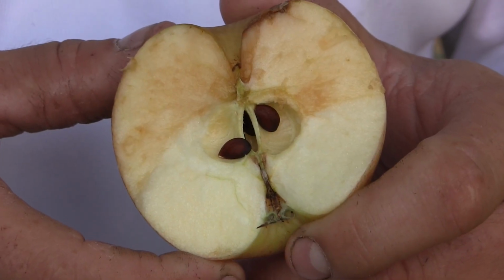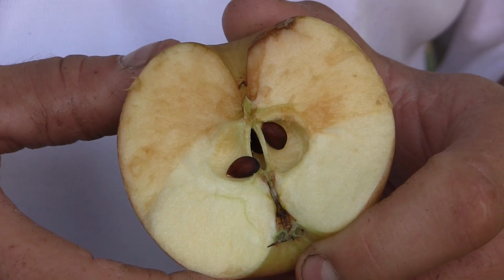We find seeds. Now it's easy for me to count how many seeds are in this apple, but here's a bigger question. Is it possible to count the number of apples that are in this one seed? Well, what do I mean by that? I mean that if I plant this apple seed, it's going to grow into an apple tree. And what grows on an apple tree? Apples. It'd be almost impossible to count the number of apples that could grow from this one tree that grows from this one apple seed. And that's the big idea. The life cycle of plants.